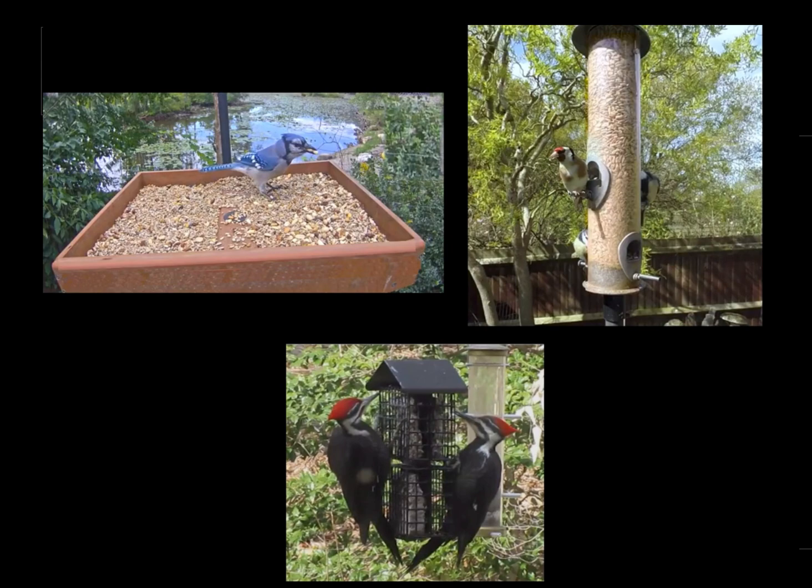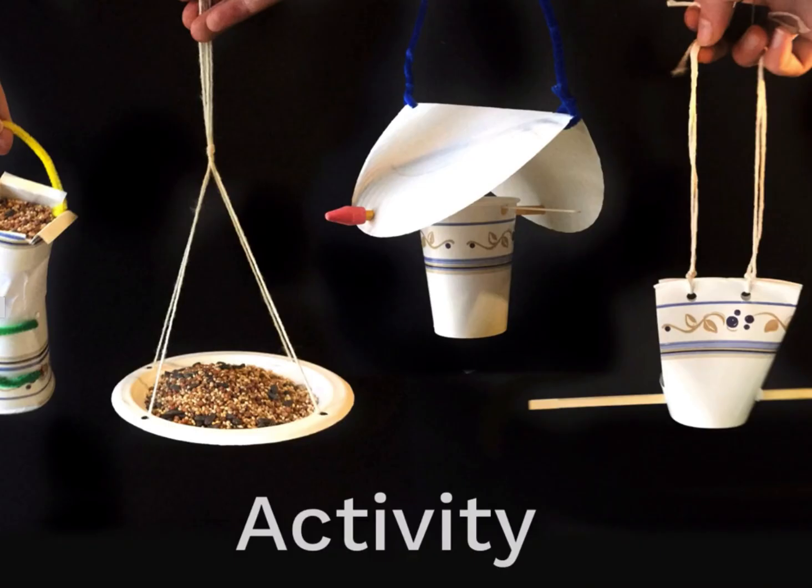So you guys became engineers. You saw a problem or a need, which was, how do I get birds to come to my bird feeder? And designed different feeders accordingly. I wonder if any of you still have those and if they were successful when you brought them home. So that has been a review of our very first unit from this past year. Can you believe all the stuff we learned?